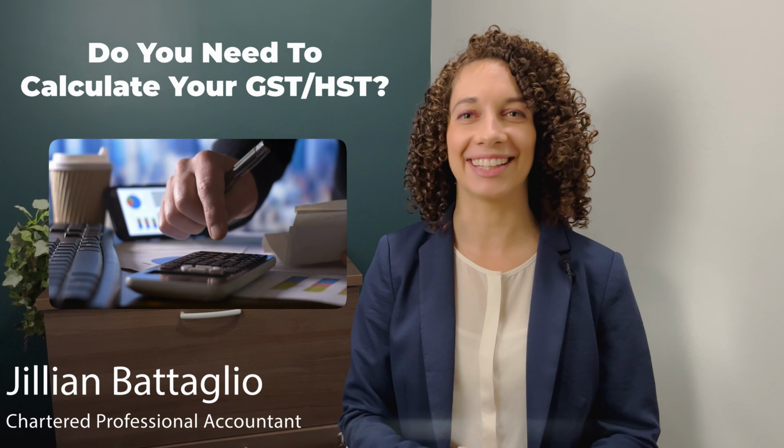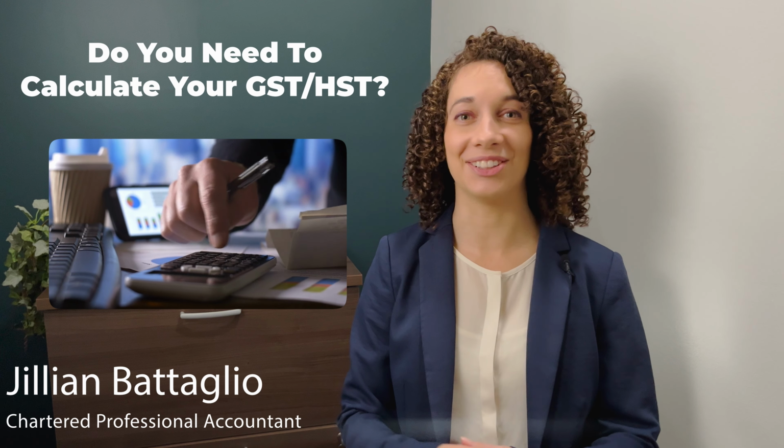Do you need to calculate your GST/HST to file your tax return? Do you know where to start? The GST/HST calculation process can seem shrouded in mystery. We're going to clear through the confusion to give you the clarity to move forward.